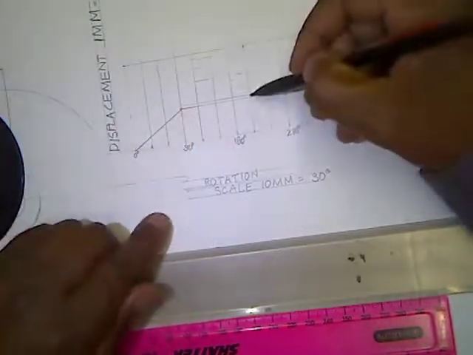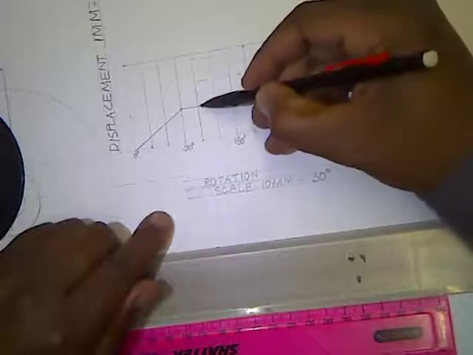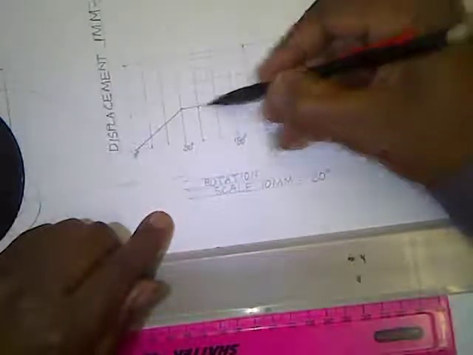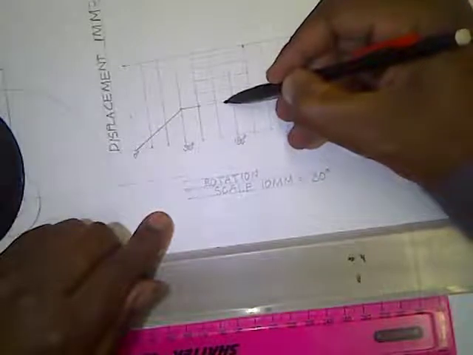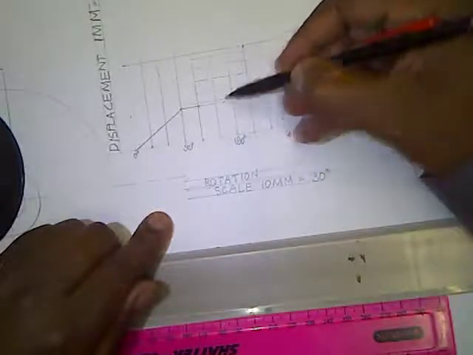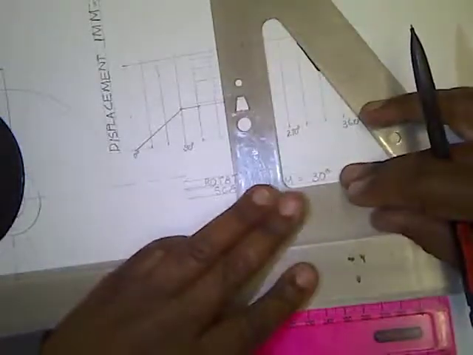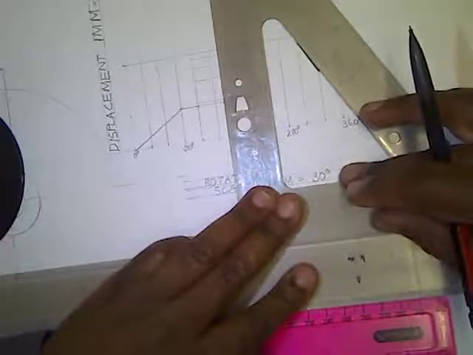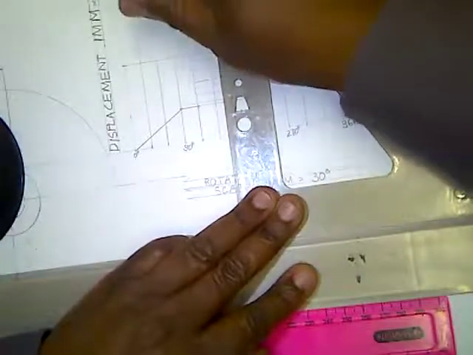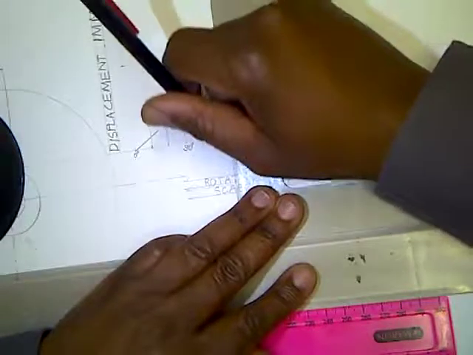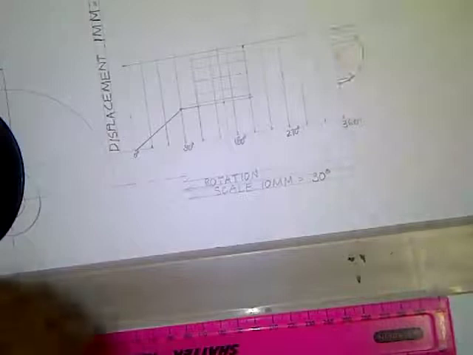So I must start counting from this point to that point. I move 30 degrees, plus 15 degrees, which is somewhere here, plus 15 degrees. So that will be that 15 degrees that I'm talking about here, which will be my center.